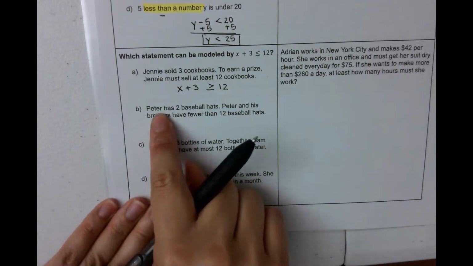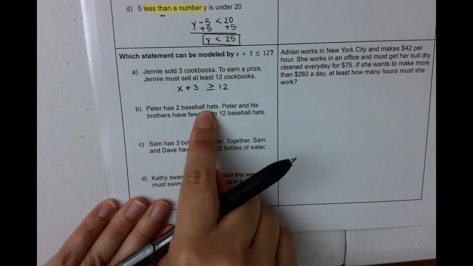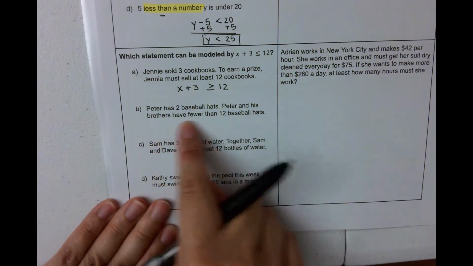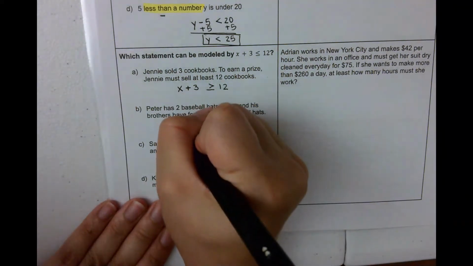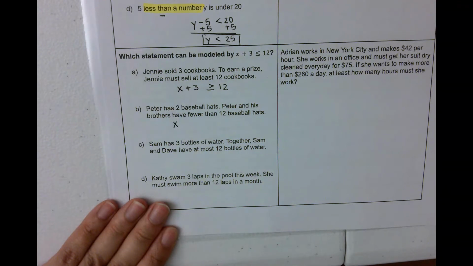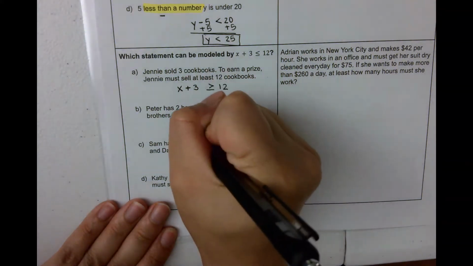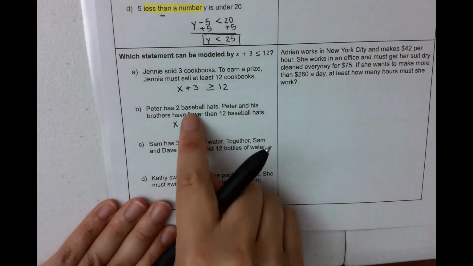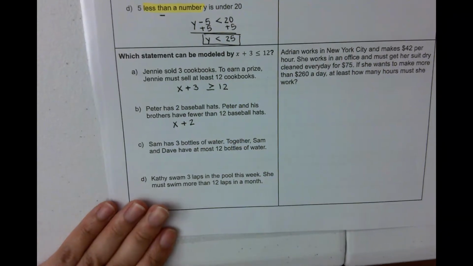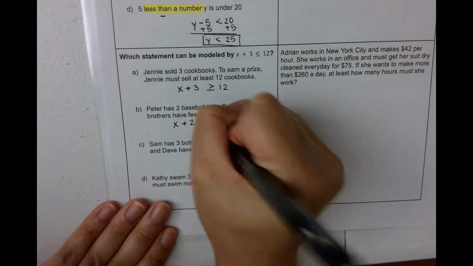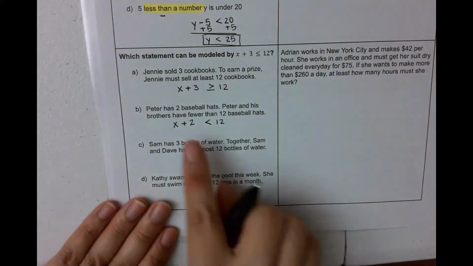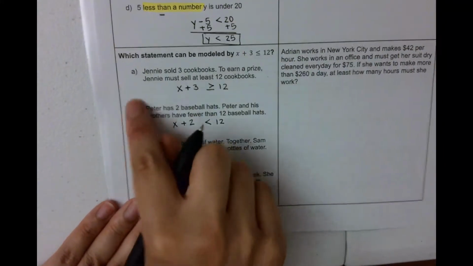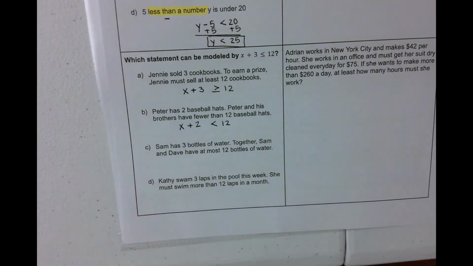Here Peter has 2 baseball hats. Peter and his brothers have fewer than 12. So if we put x as the amount of hats his brothers have, and we add 2, that's how many Peter has, we know that in total they have fewer than 12. This doesn't match, so it's also not B. Then let's look at C.